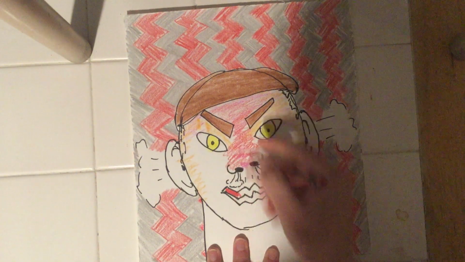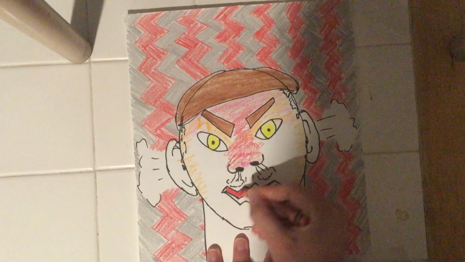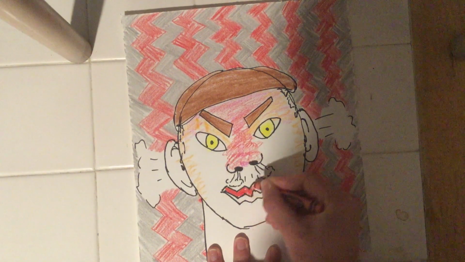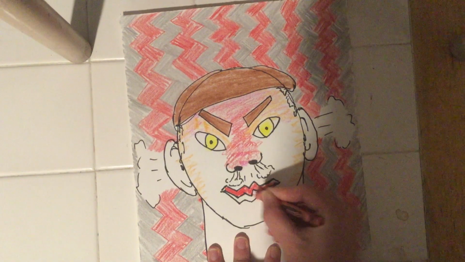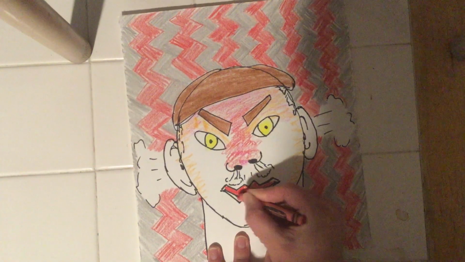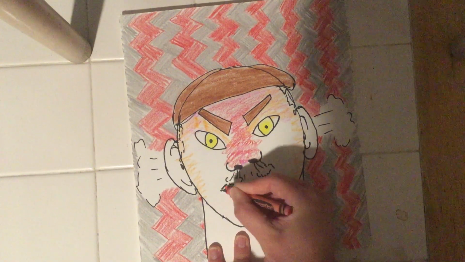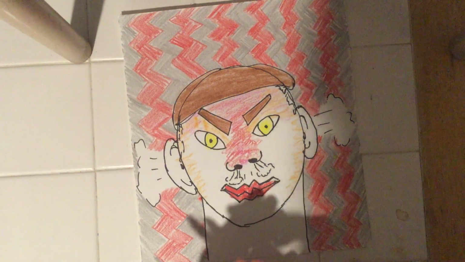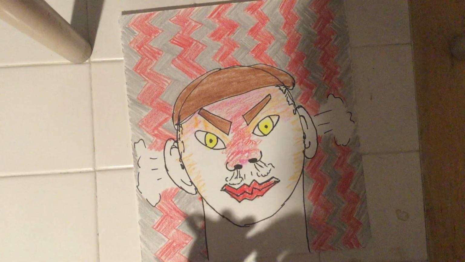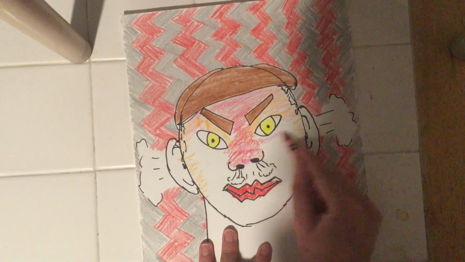So this is the same color as I used right here, but you can see now that I'm pressing really hard with it, okay, that it gets darker, okay? So there's lots of ways to change color to make it do what you think it should do, okay?